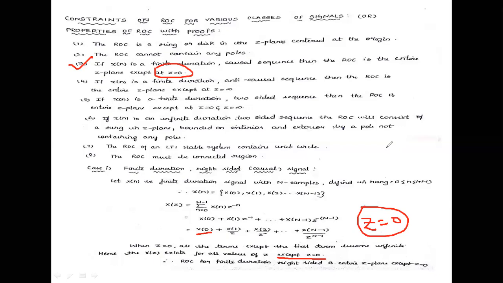But when z is equal to 0, the function X of z becomes infinite, so it does not exist. For z not equal to 0, all the values exist, and we get a finite value. Suppose you substitute 1 here: x of n by 1, x of 2 by 1 square, and so on. Adding all the terms here, you'll get a finite value only, not an infinite one.